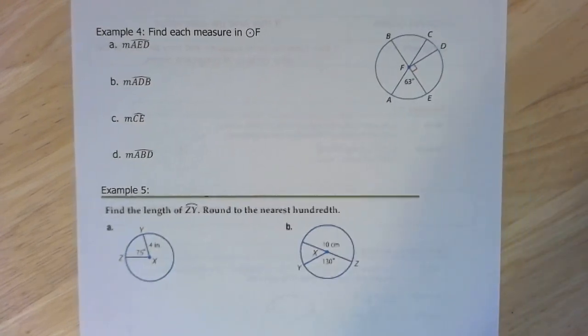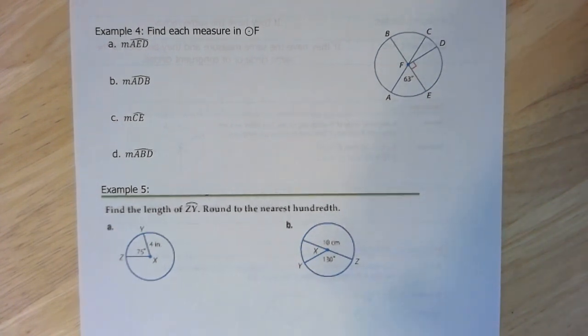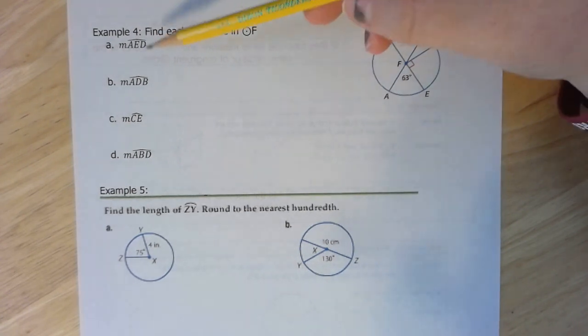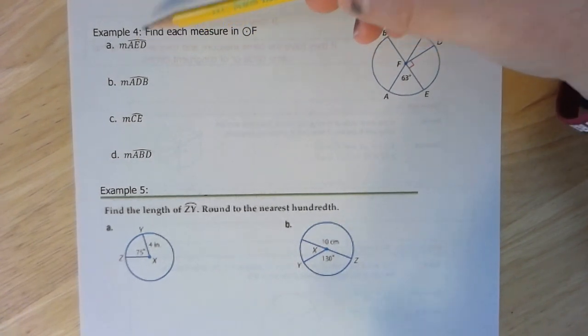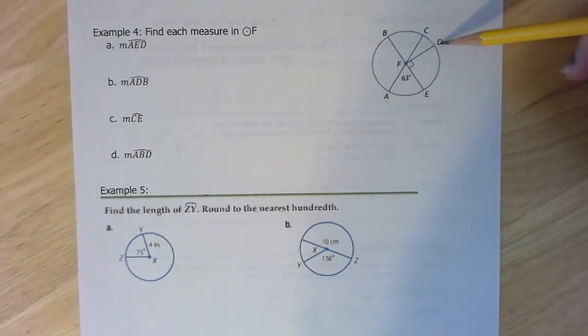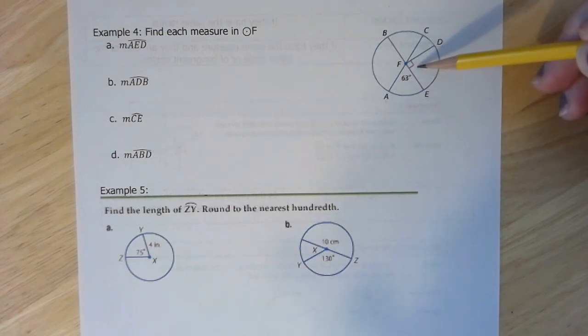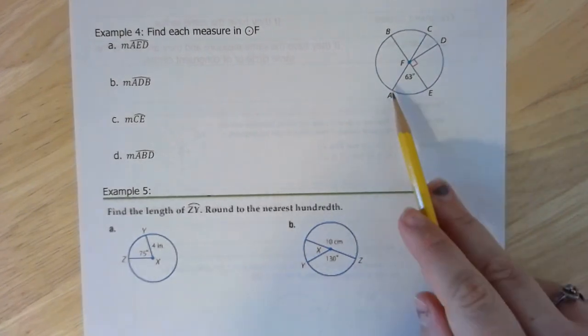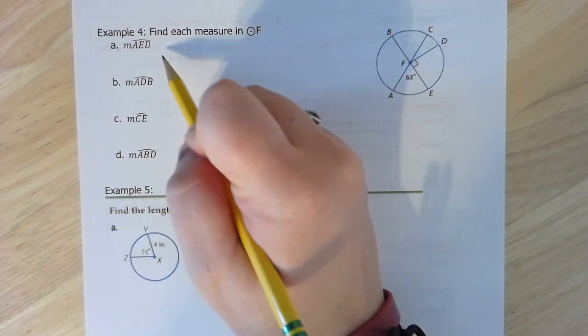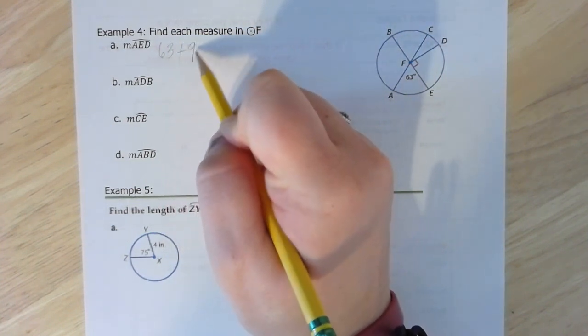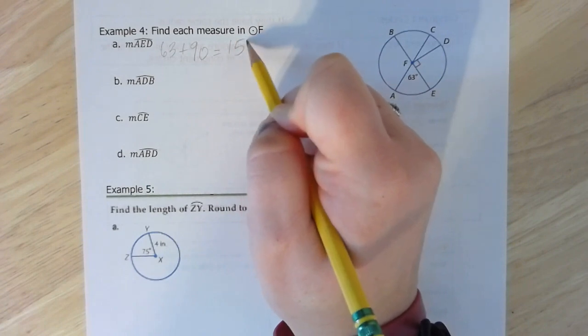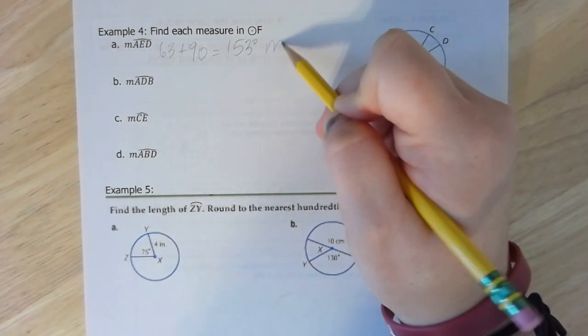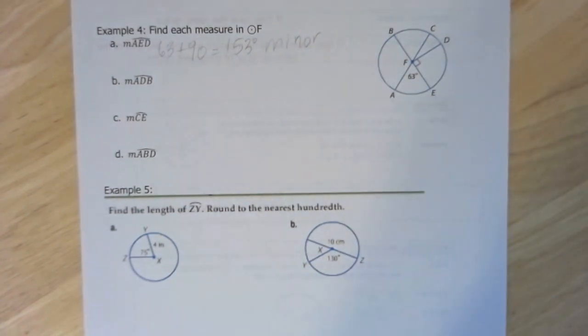In example 4, it says find each measure in circle F. I'm going to do two of these with you. So A, he wants us to find the measure of AED. A, E to D. So these are adjacent. What it said is if they're adjacent, you can just take their two measures together, and that is going to be your arc. So AED is going to be 63 plus 90, which is 153 degrees, which is a minor arc.